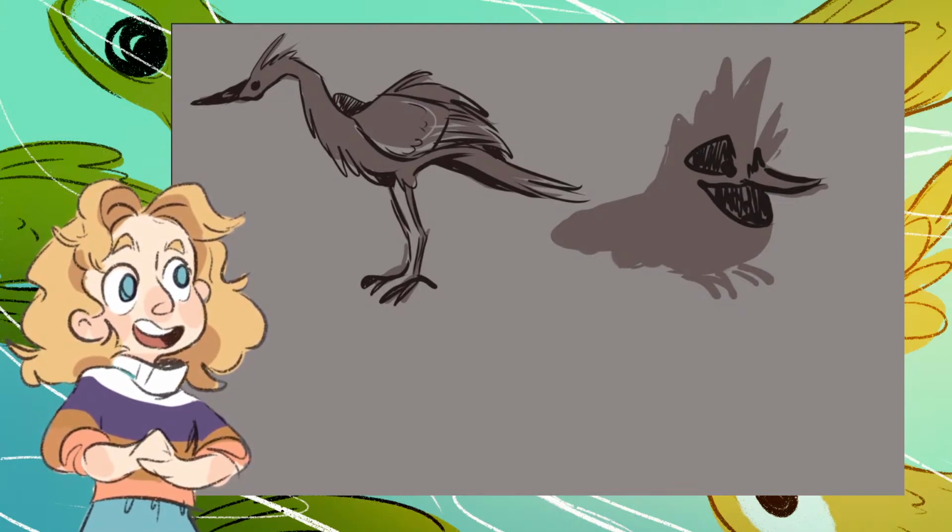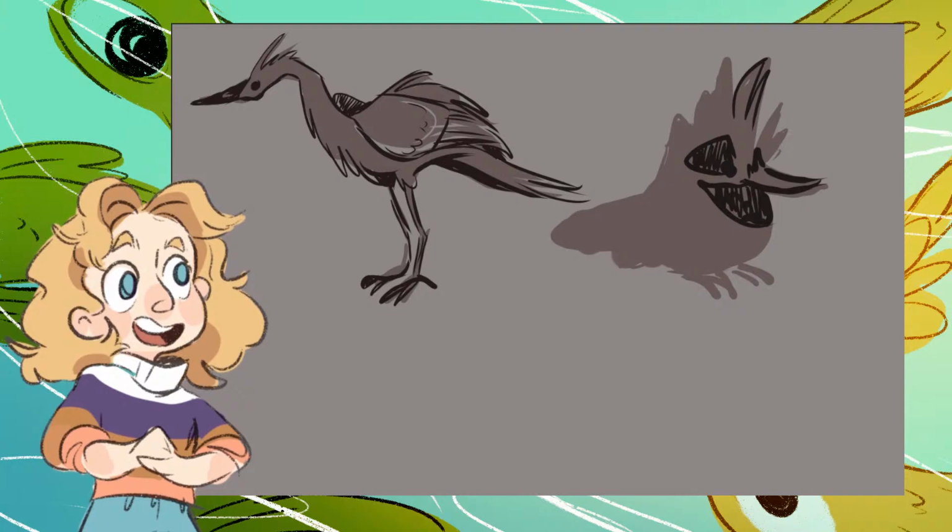He can be like my favorite birds. He can be kind of like a chickadee without being a chickadee. He can just have little feathers on the top of his head.